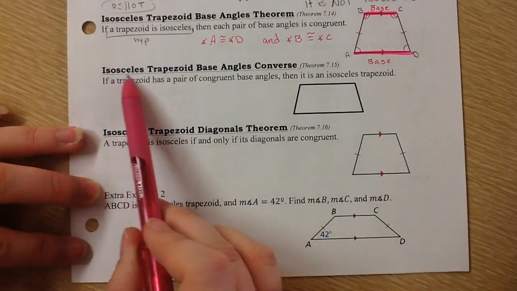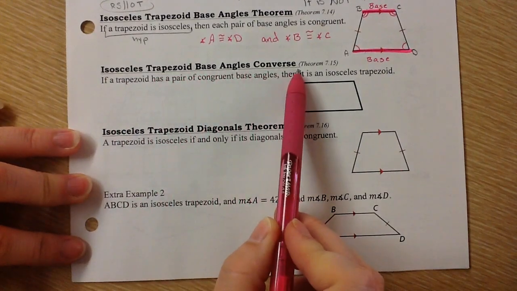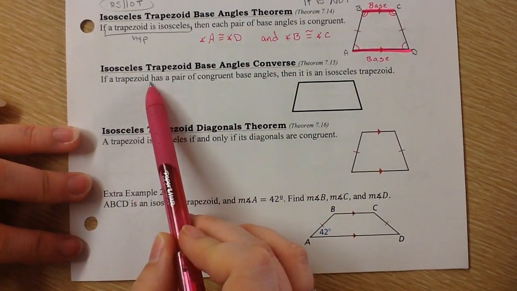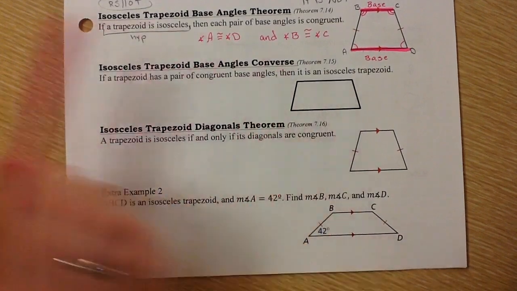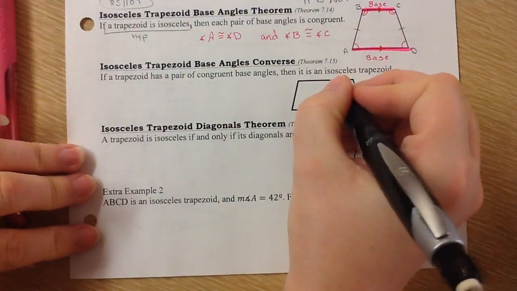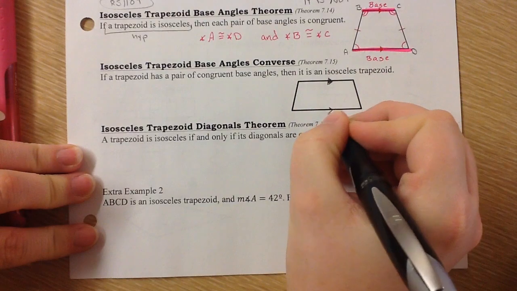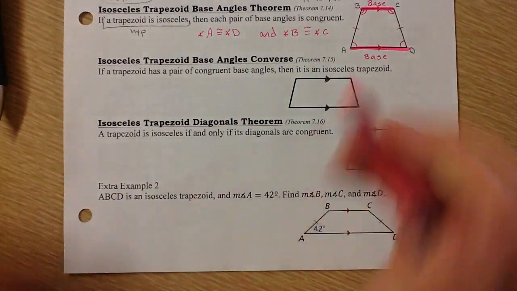Okay, so here's the isosceles trapezoid base angles converse. If a trapezoid has a pair of congruent base angles, meaning I start by knowing it's a trapezoid, parallel and parallel, so I have my two bases.